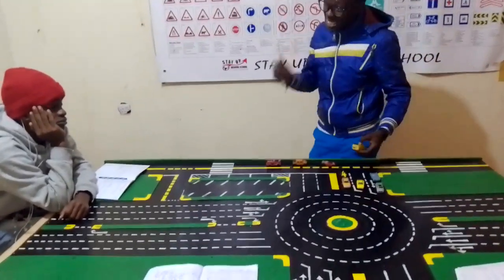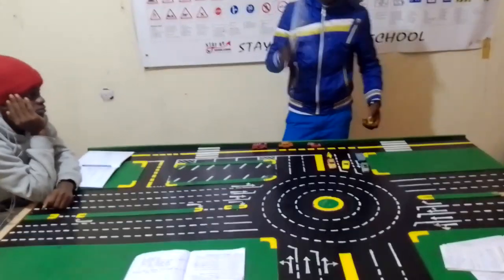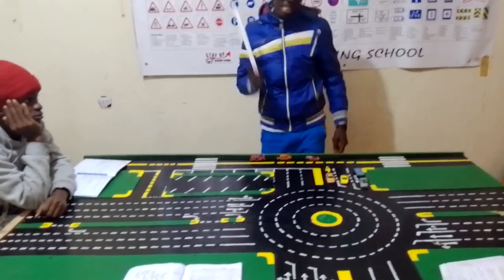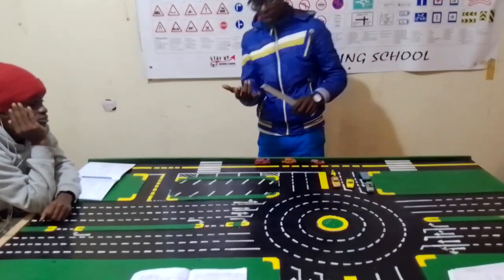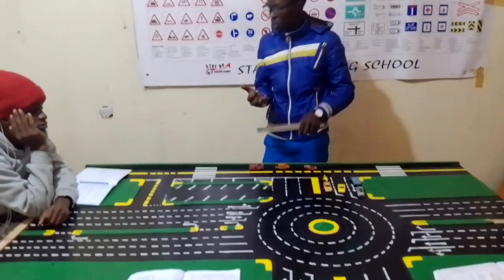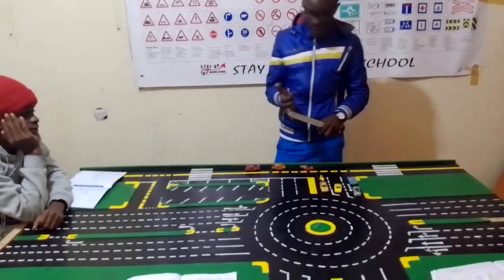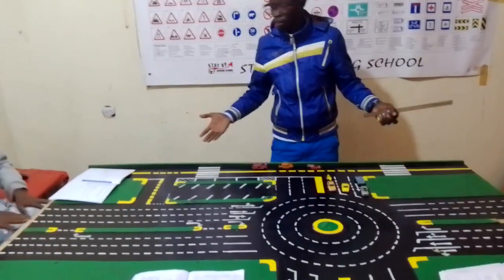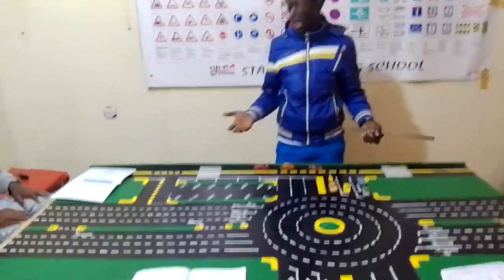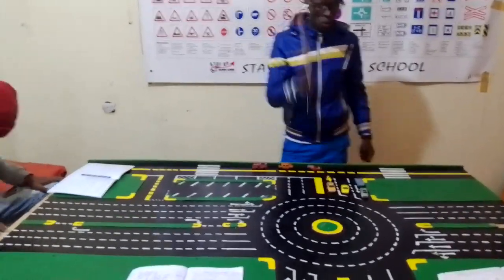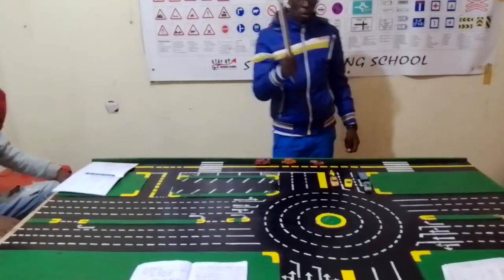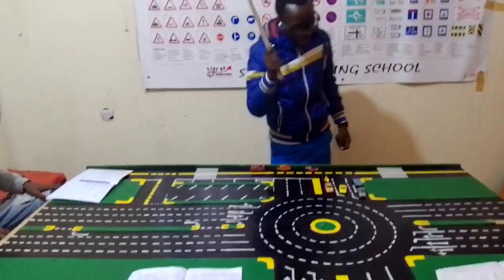That's the wrong side. If you join the road via the wrong side, what are the likely things possible to happen? 1, accident. 2, traffic jam. Number 3, you might be caught by traffic police. Are we together? So maintain and use the right position to join the highway.